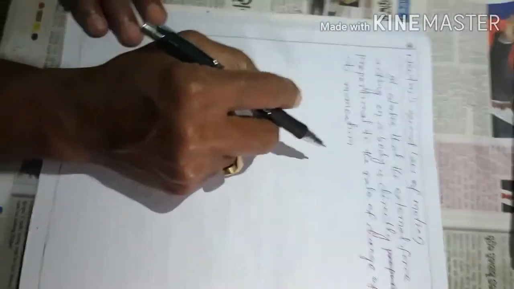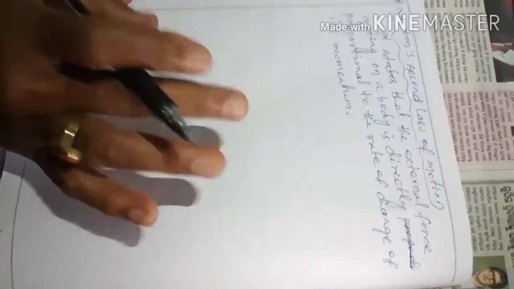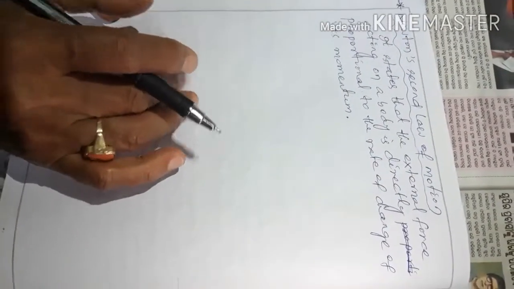I told you momentum is related to Newton's second law of motion. Clear?